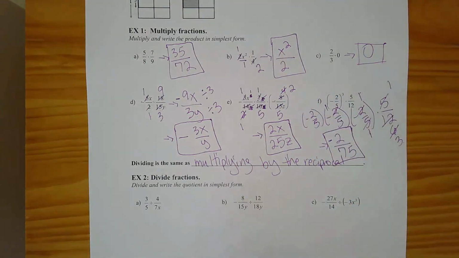Which I know is a very fancy math word, for the multiplicative inverse, which is another really fancy math word. But what it looks like is actually pretty simple. The reciprocal just looks like a fraction where the numerator and denominator are switched. So it's really not that bad to do. It's just a fancy word. So let's practice that a little bit.